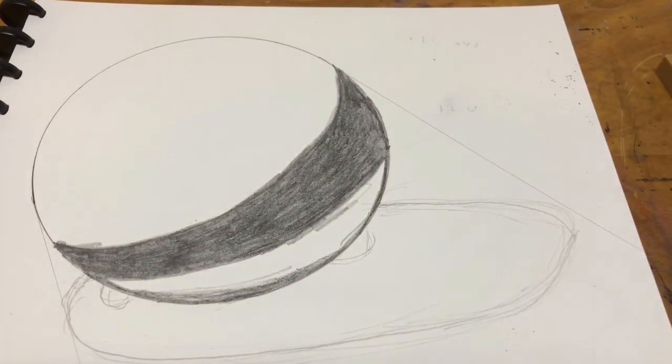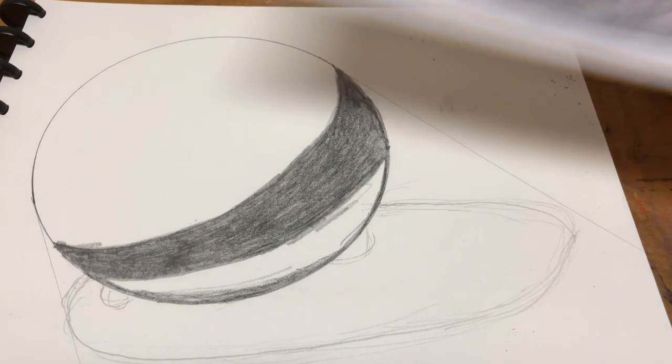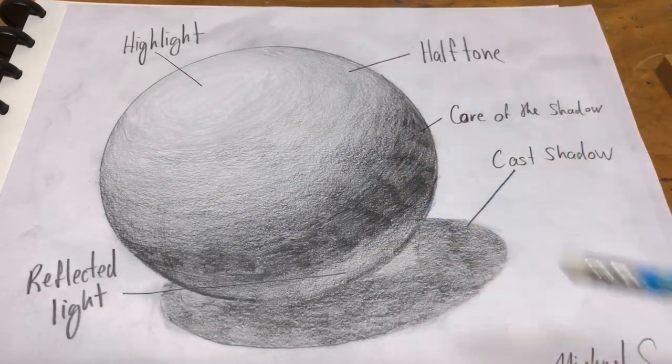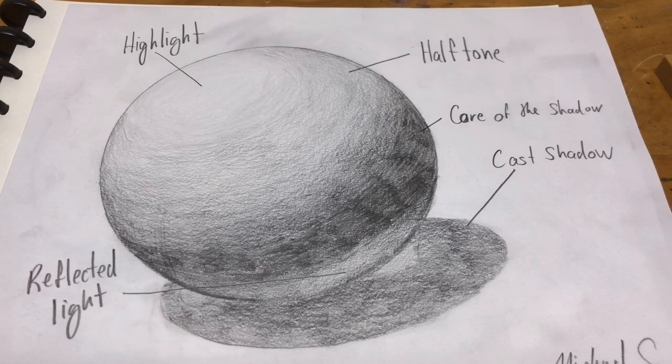So we're transitioning out of the core of the shadow from the darkest part to a part where it's reflected. Any suggestions on our pencil choice as we do this section here? Probably like 2H. That's going way too far.